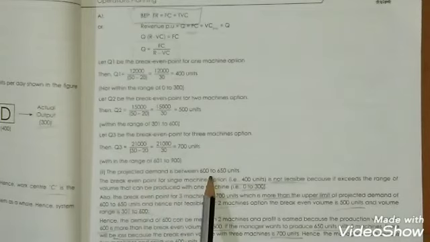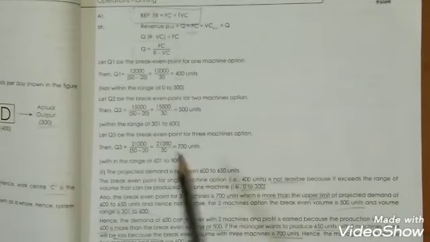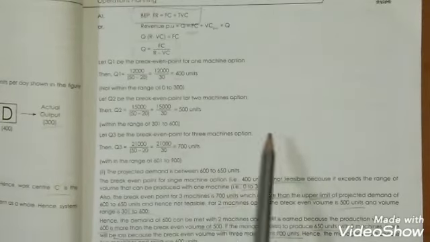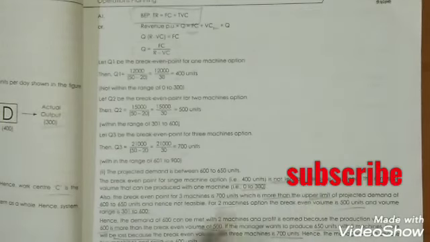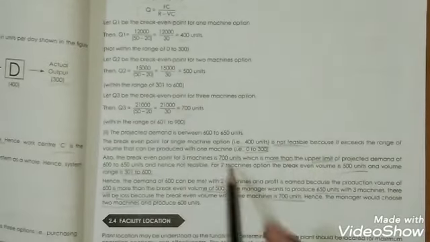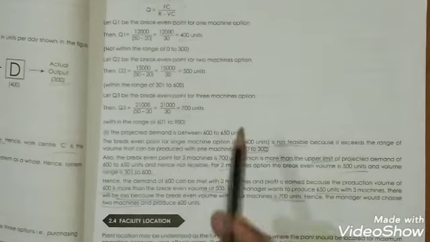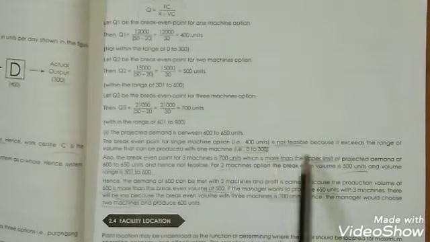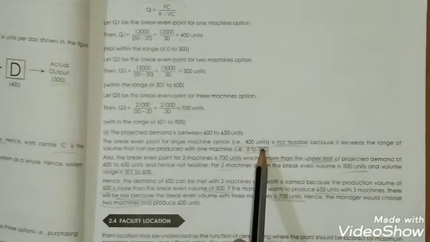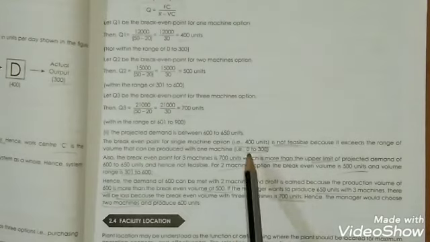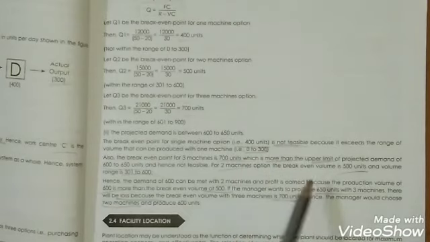Projected demand is between 600 and 650 units. We have to compare these units with the projected demand. The break-even point for a single machine is 400 units, right? This would not be a feasible solution because it would apply to 0 to 300 units only.